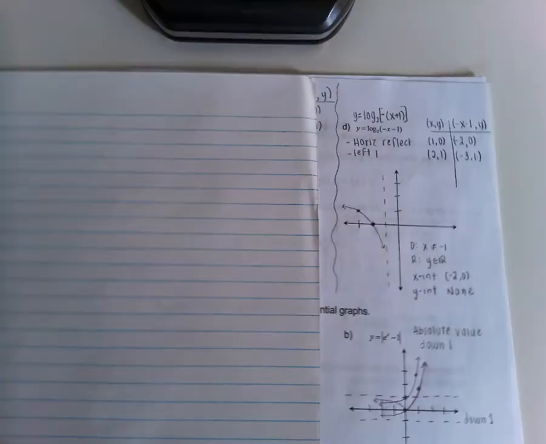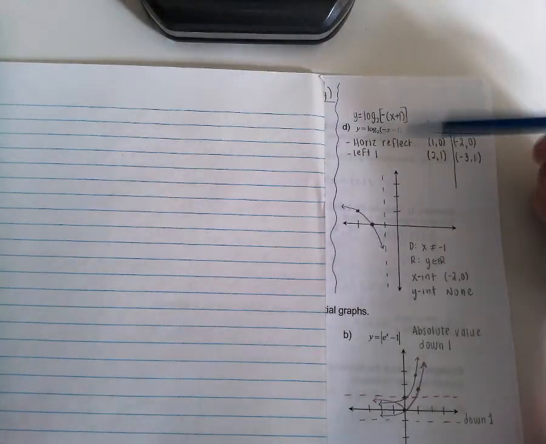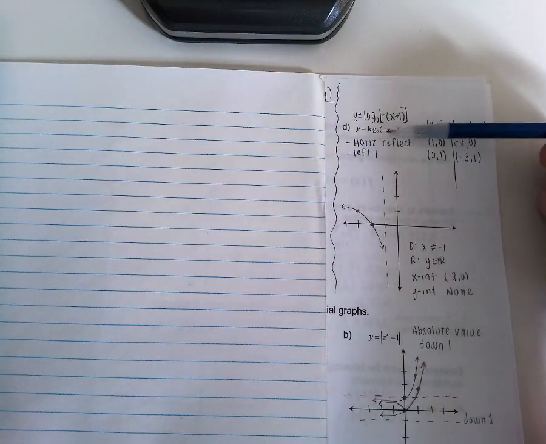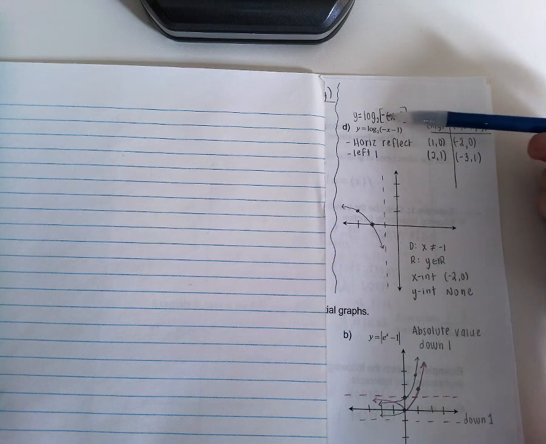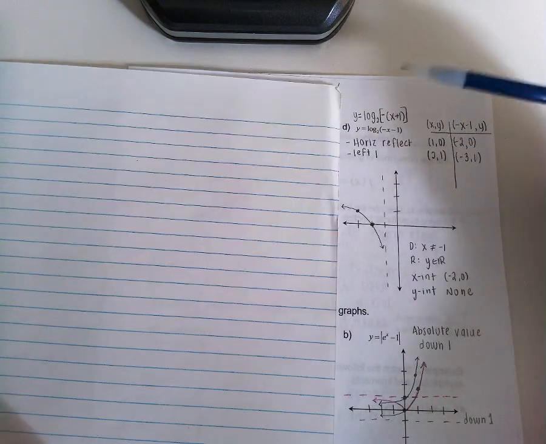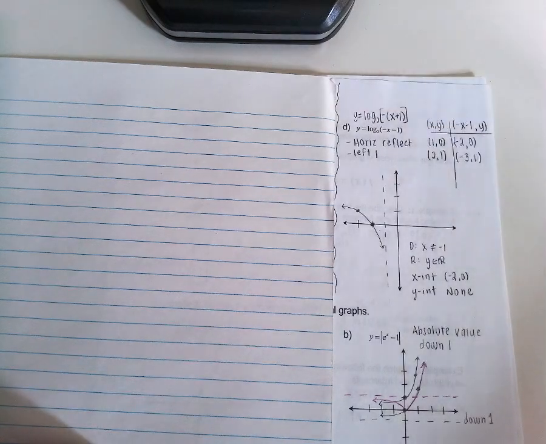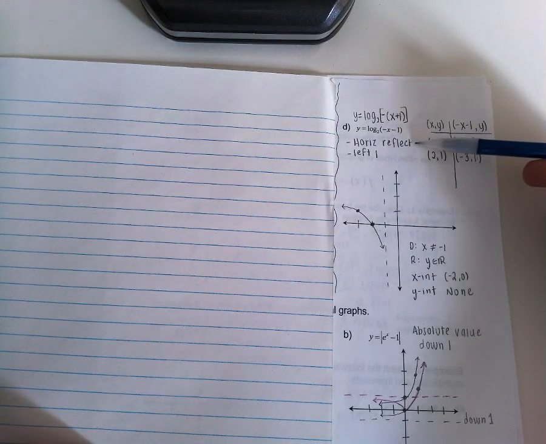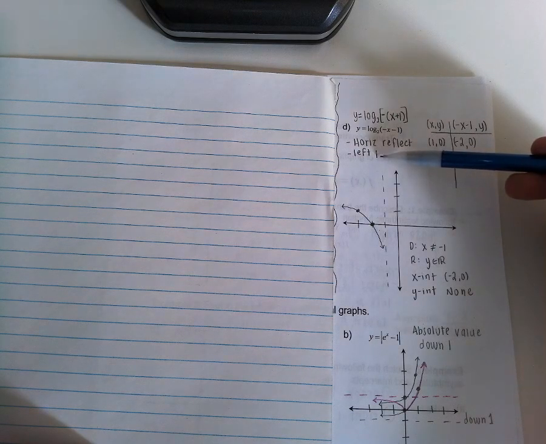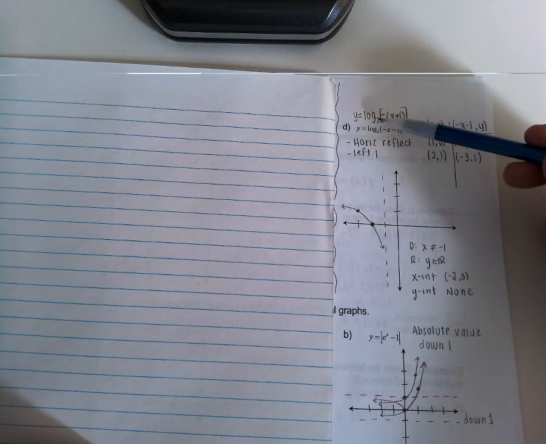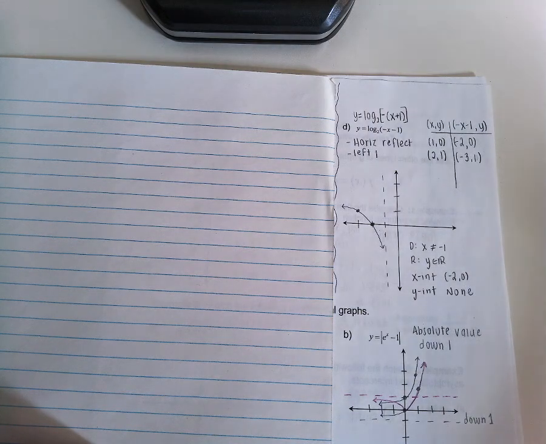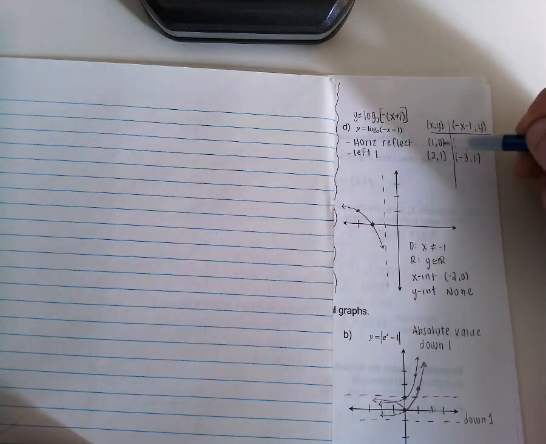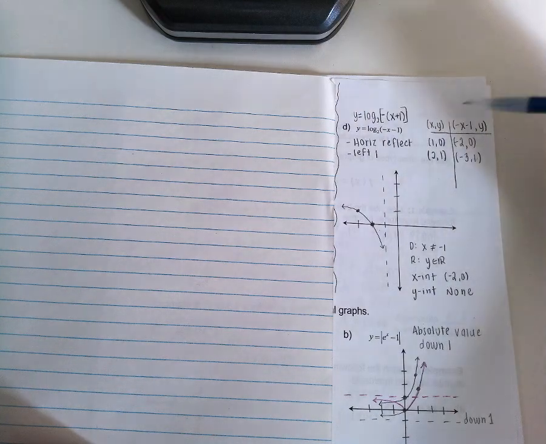If we look at the next one here, we've got, again, log base 2, -x minus 1. You need to factor out the b value. So in this case, the b value is -1, or a horizontal reflection, and you're moving this graph to the left by 1. So again, I chose not to draw the base graph. The base graph would be log base 2 of x. So that is the point 1, 0 and 2, 1.